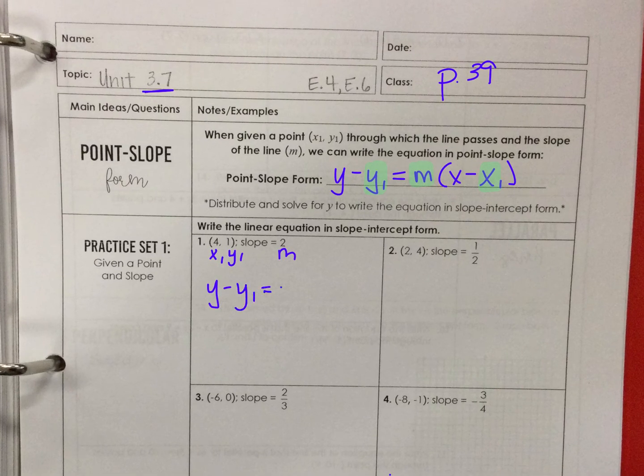y minus y1 equals m times x minus x1. So instead of y1, I'm going to write the 1 up here, because that's what y1 is. Instead of the m, I'm going to write a 2, because that's what the m is. And instead of the x1, I'm going to write a 4, because that's what the x1 is. So now I just have to solve it.